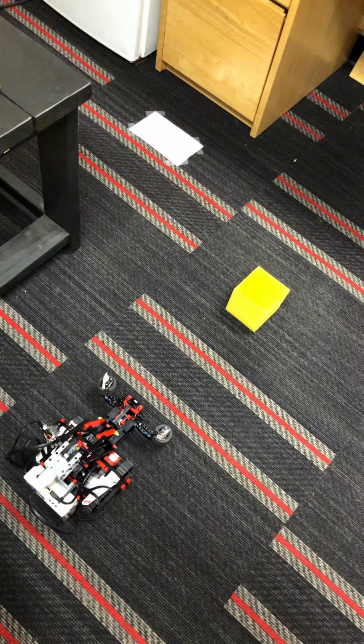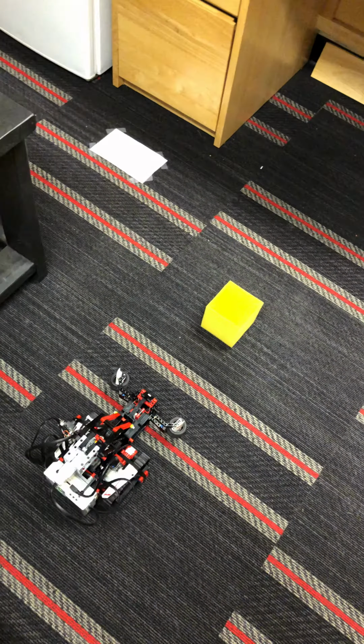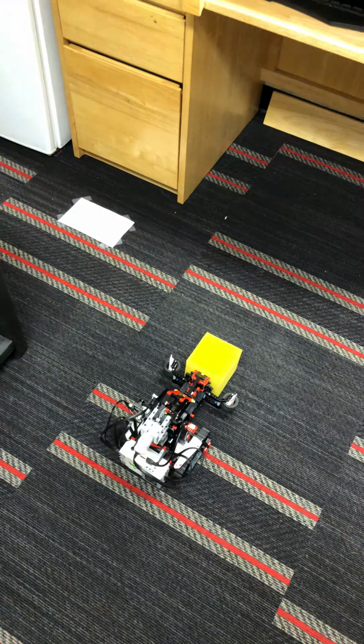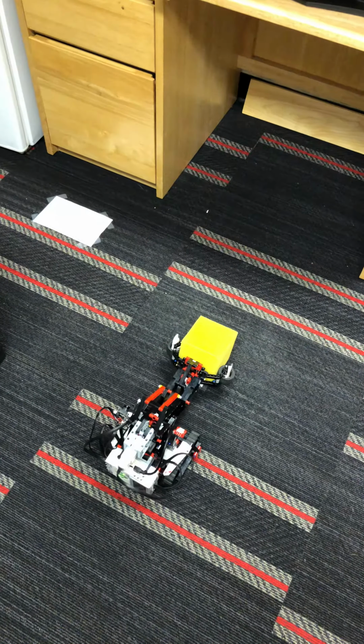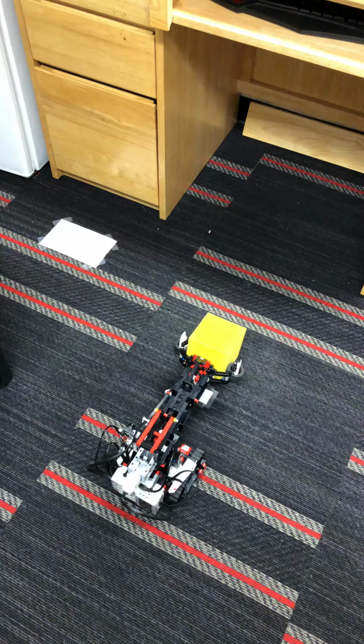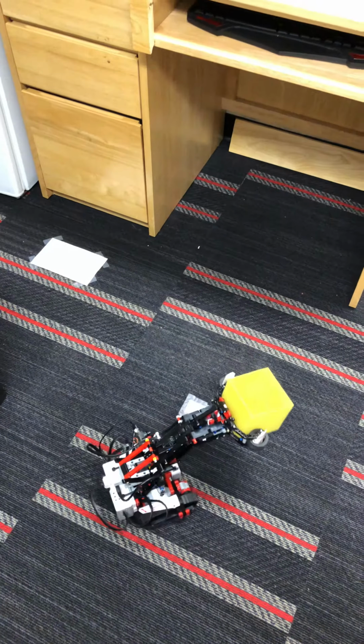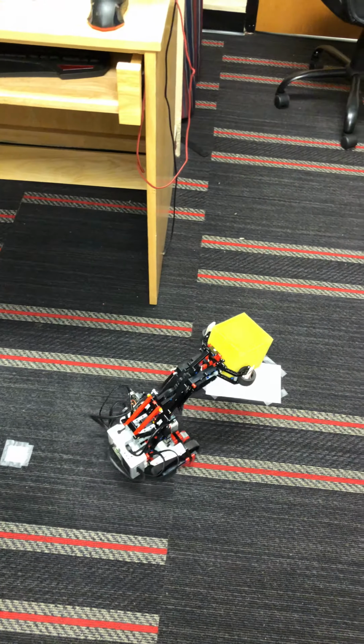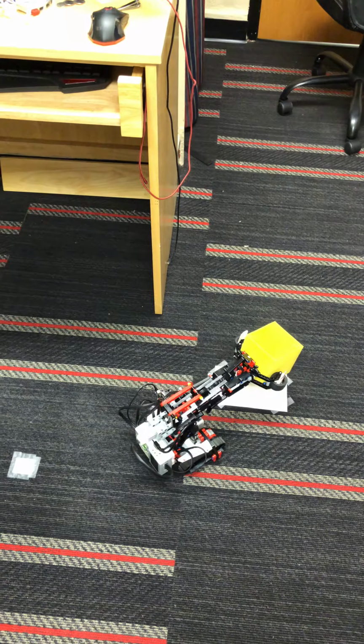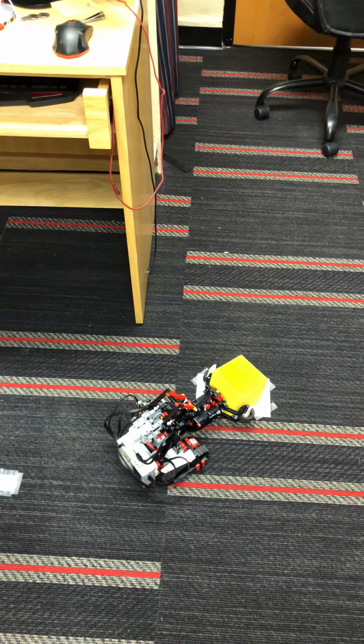So the robot goes forward at the set speed, but then once it gets closer, it picks up on the cube being nearby. And then the claw picks up the cube, and once it gets to the top, then it turns, and then it drives. And then once it's gotten the distance that I told it to go, then it puts the cube down, and then it opens its claw.